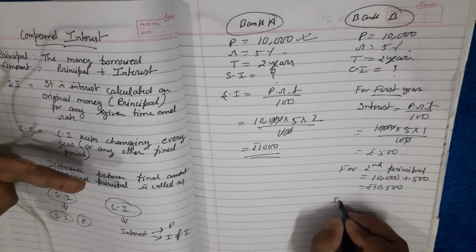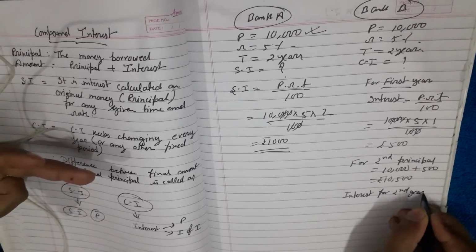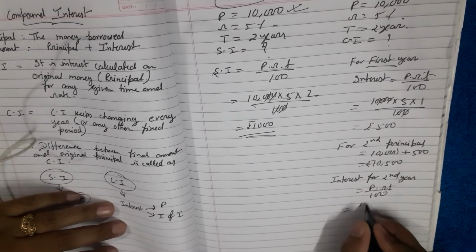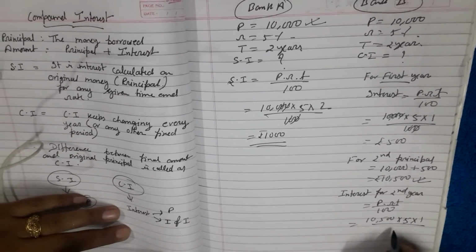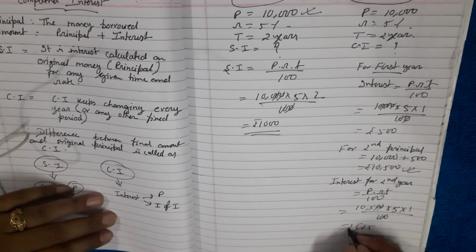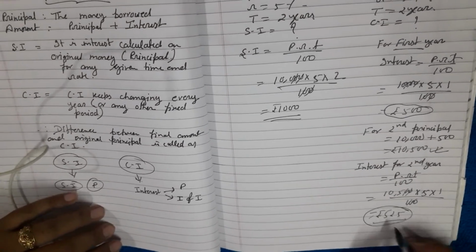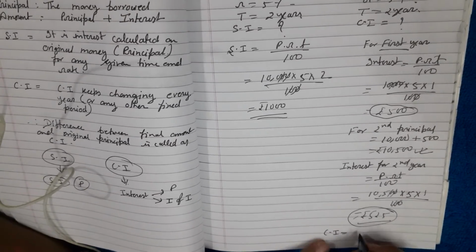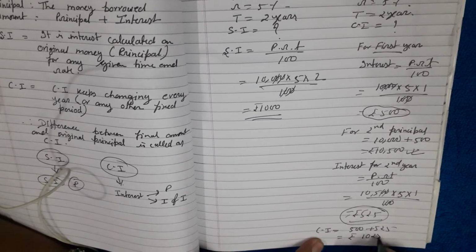Now what is the interest for second year? It will be, again the formula is PRT upon 100. Now P will be 10,500 into rate is 5, time again 1 year upon 100, 0 0 cancelled, here 5 5 are 25, 525. So for first year the interest was 500 rupees. Second year the interest will be 525 rupees. So total compound interest is what? We will add both years interest. It is 500 plus 525. So it is rupees 1025.